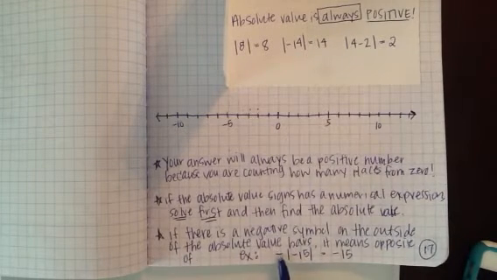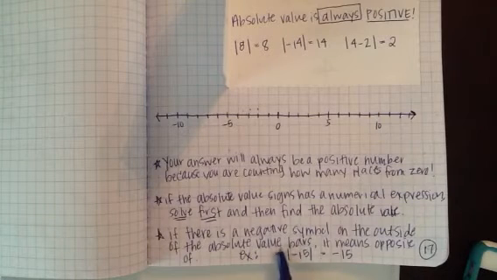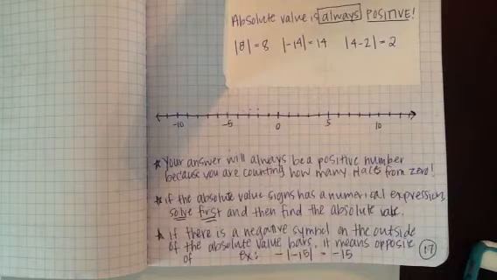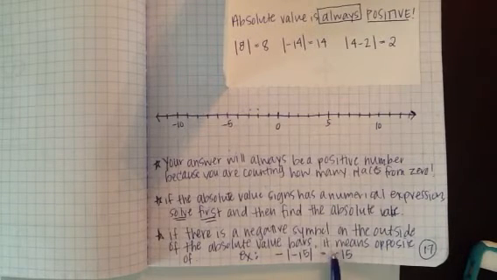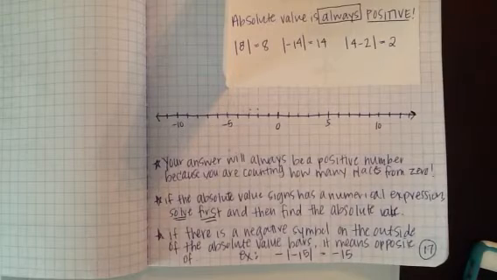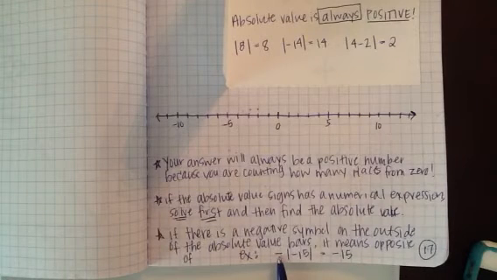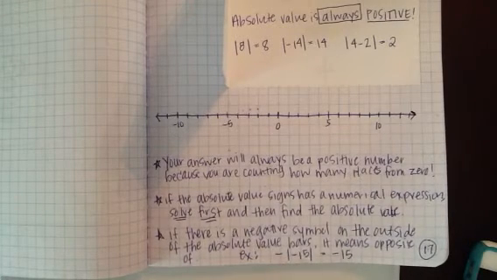But because we have a negative symbol on the outside, that means the opposite of positive 15, which gives me negative 15. Don't confuse this. This is not the absolute value because remember, absolute value can never be negative. But if it's on the outside of the bars, that's what makes the difference. It means the opposite of if it's on the outside of the bars.